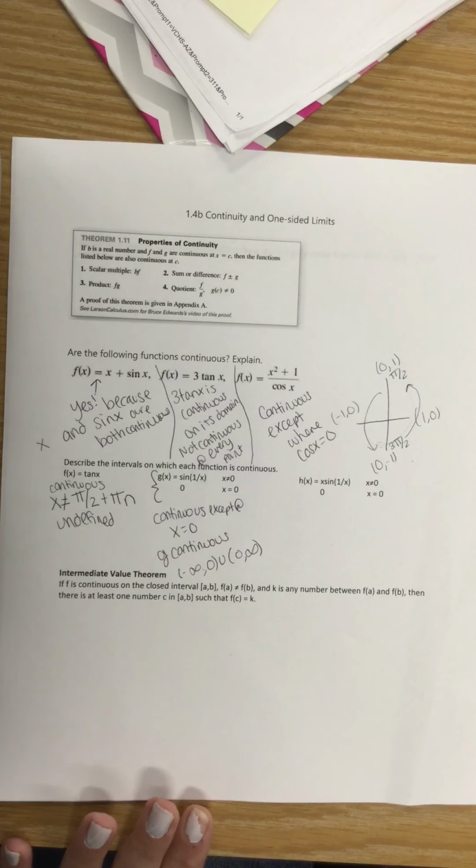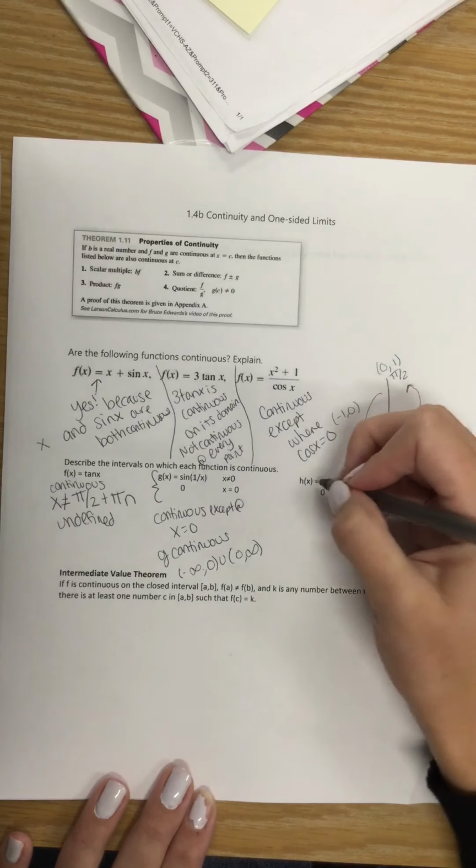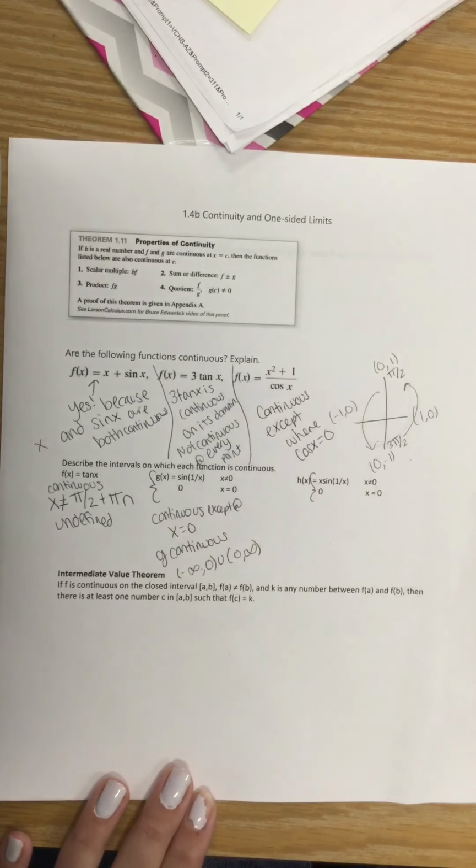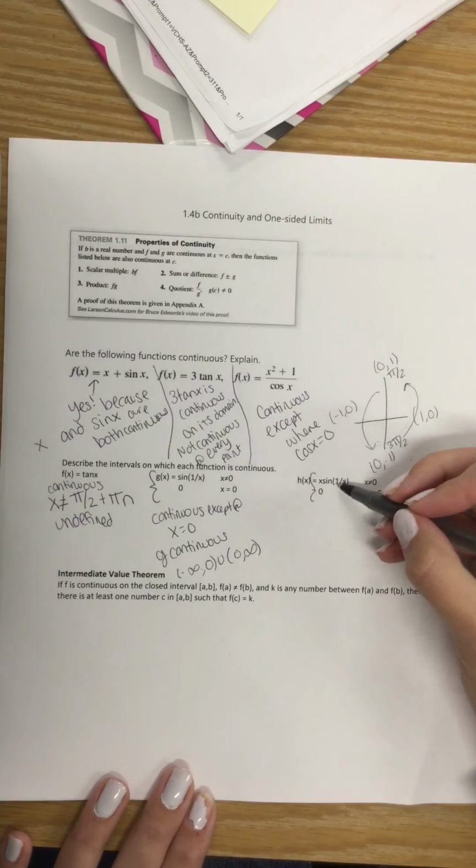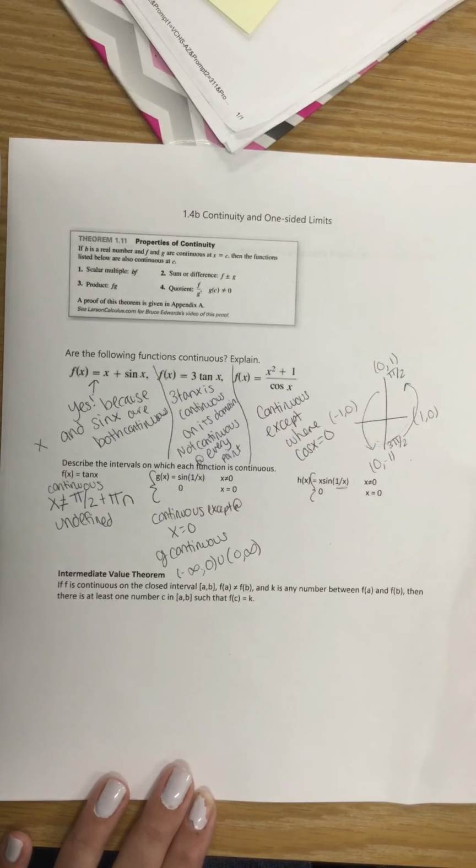All right, last function. This one's similar to part B, except that it's a little bit different because we have this x out front here. And so if we were to use our squeeze theorem here, we would know that what's actually happening is this would be discontinuous at 0.